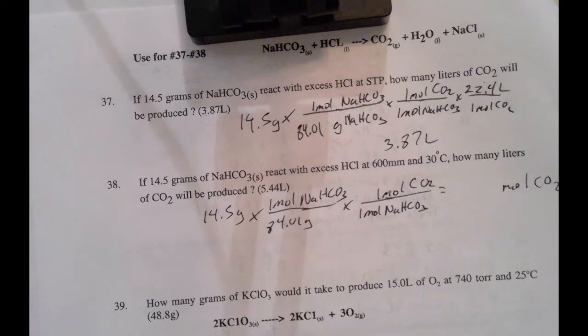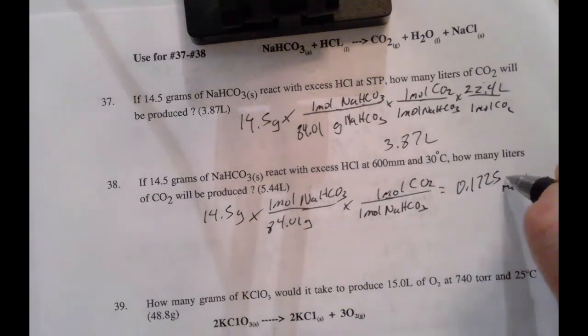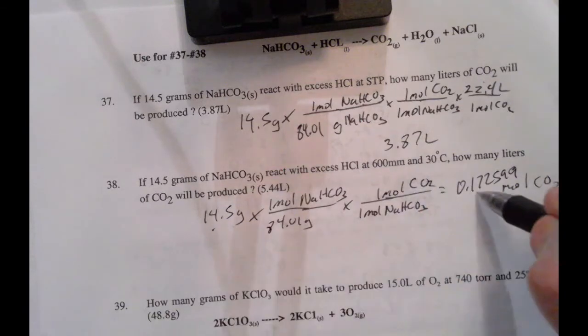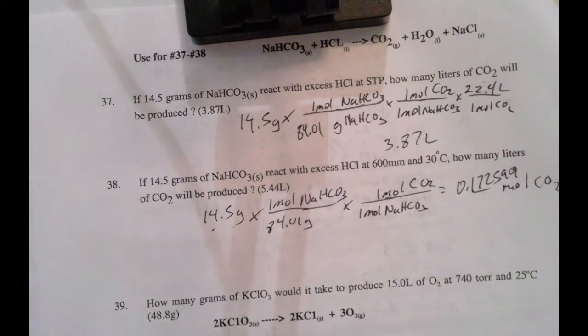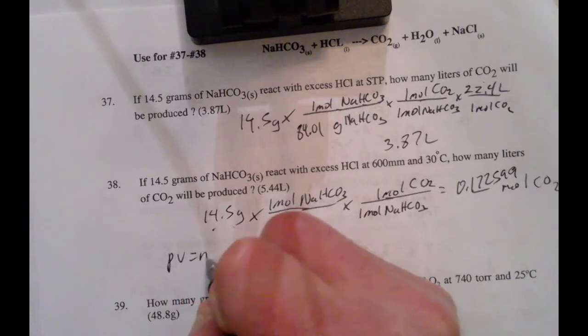14.5 divided by 84.01. The answer is about 0.1725, and that's with 3 significant digits. So then 600 divided by 760. It's about 0.7894.